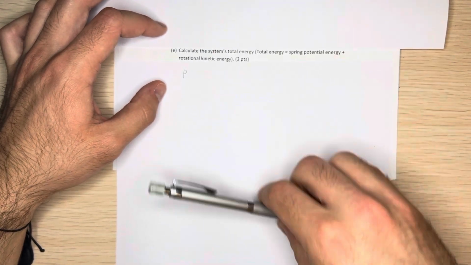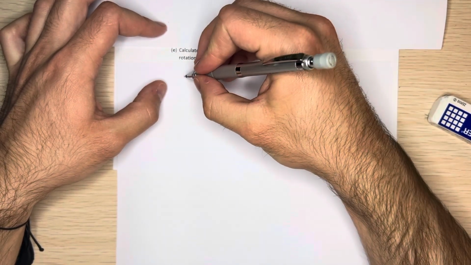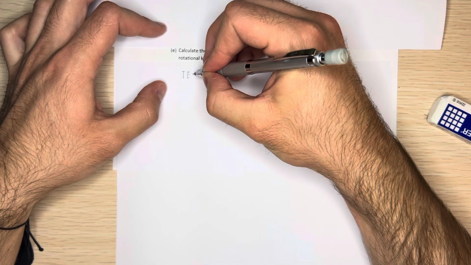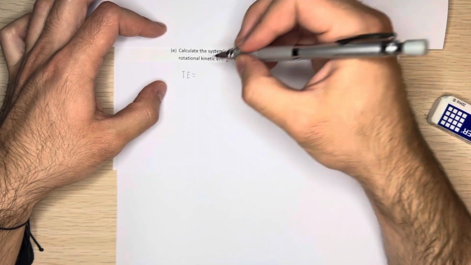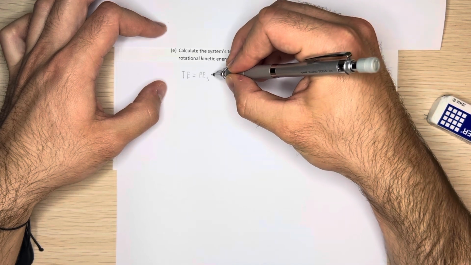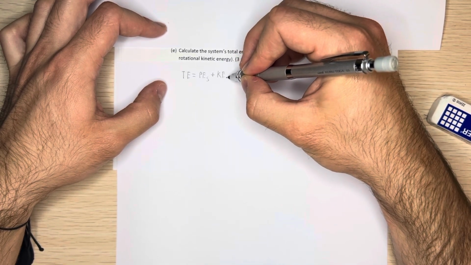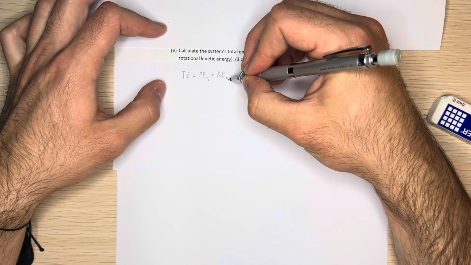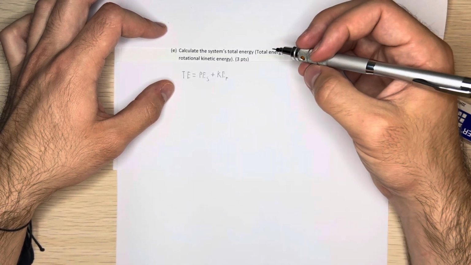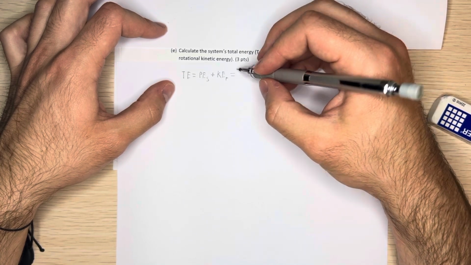The total energy of the system is equal to the potential energy of the spring plus the rotational kinetic energy. We'll note that with a little r there. Okay, and then we can go ahead and start plugging in our known equations for these.